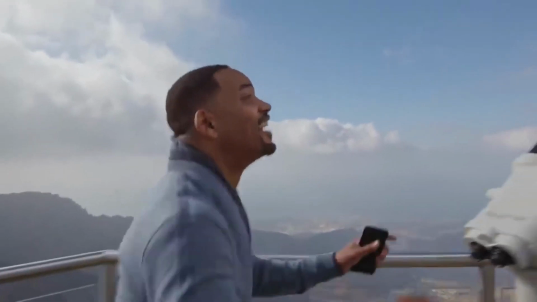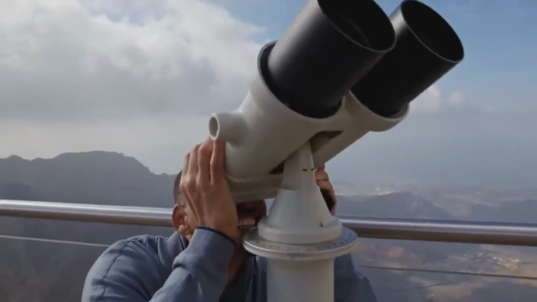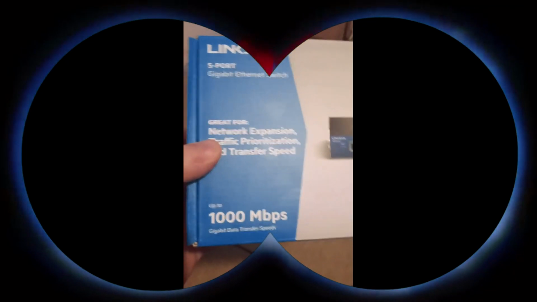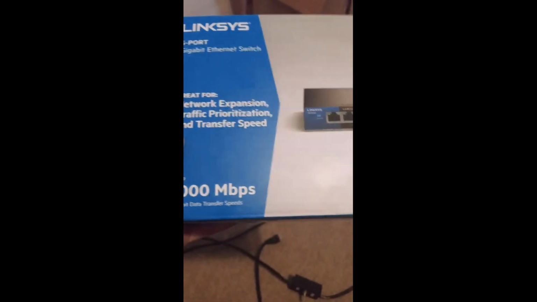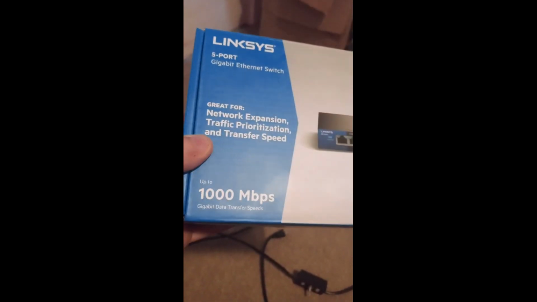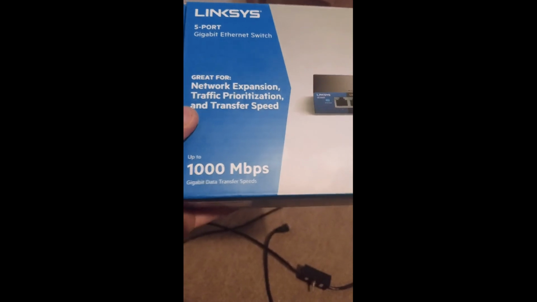Sorry, I'm using my phone. So what we will need is a Linksys 4 gigabit Ethernet switch. Great for network expansion, traffic prioritization, and transfer speeds up to 1000 Mbps gigabit data transfer speeds. You can get this literally on DoorDash and it'll come in like a few minutes. And then you'll see all this cool stuff that you can do with it.